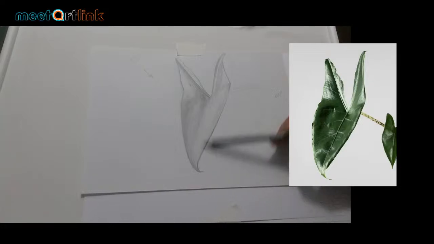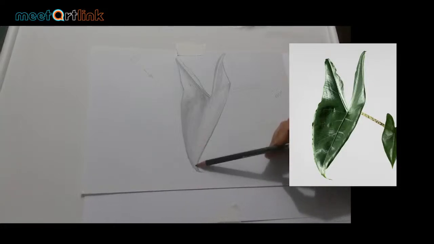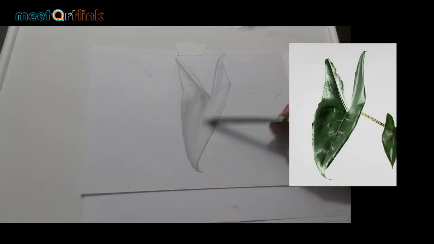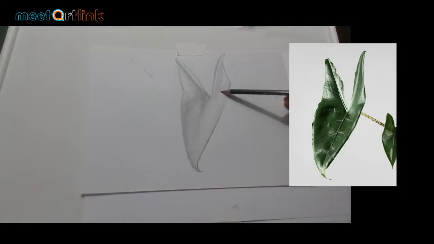Okay, so yeah, we're always going to be working from general to specific. So details go last. So don't rush in making the details. I know that we already can see a lot of things. I know that we can see more nerves that go on the leaf. We're going to focus on that a bit later. For now, we want to keep still focusing on the shading. So I just want to really have my darkest darks.